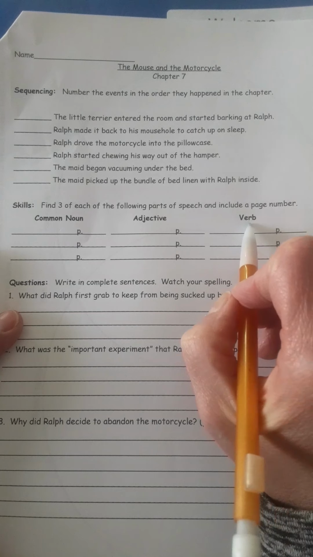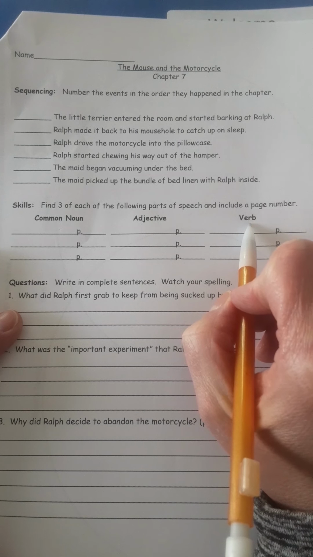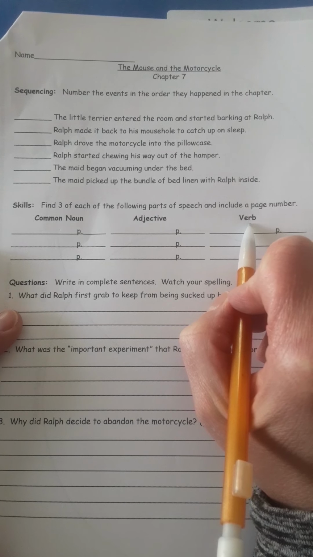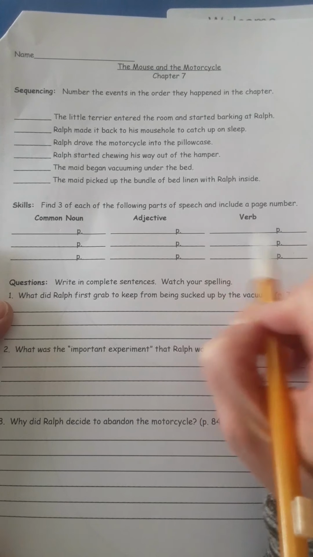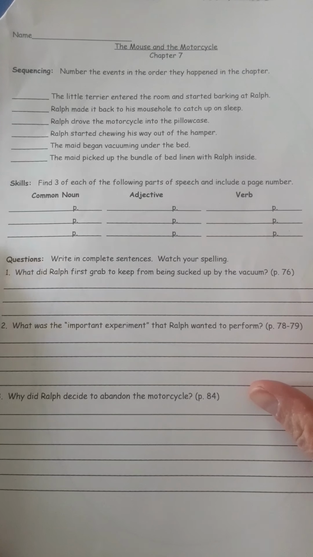Verb usually is an action word, and it usually ends in ed. Ran doesn't, but ran would be a verb. Climbed, walked, jumped, laughed. So look for those ed words. And it says to tell me the page you found those on. If you forget to do that, no biggie.